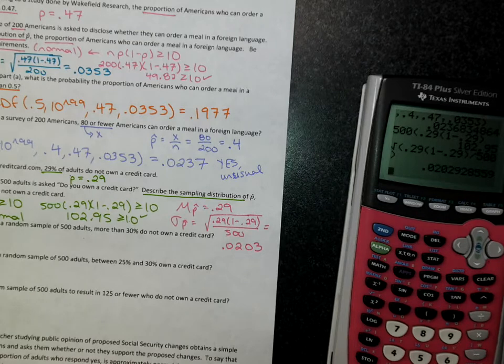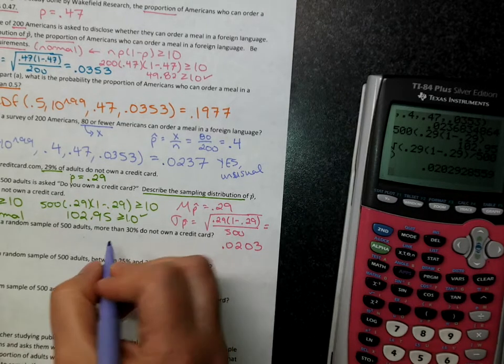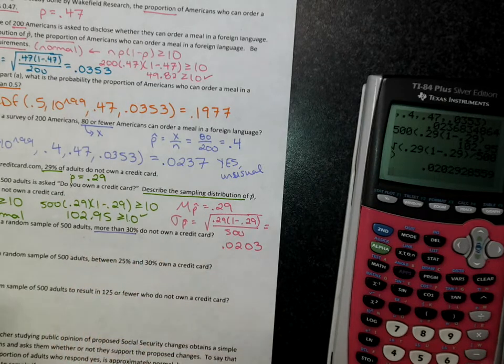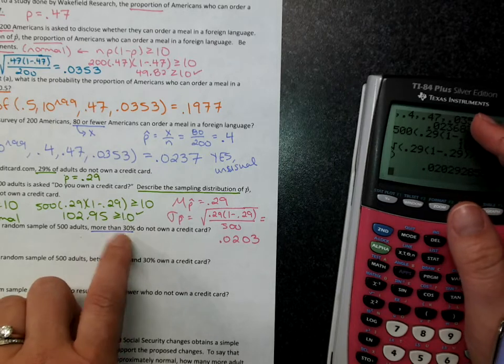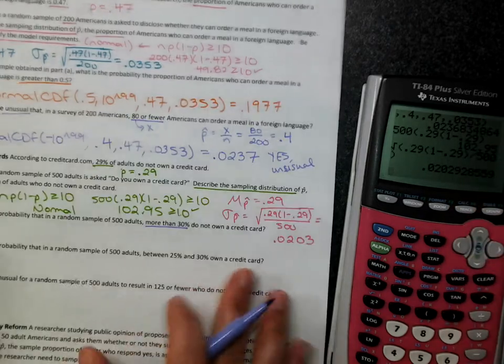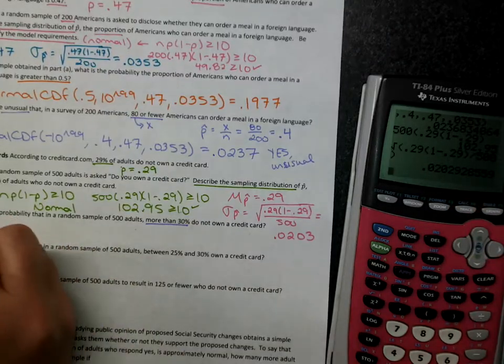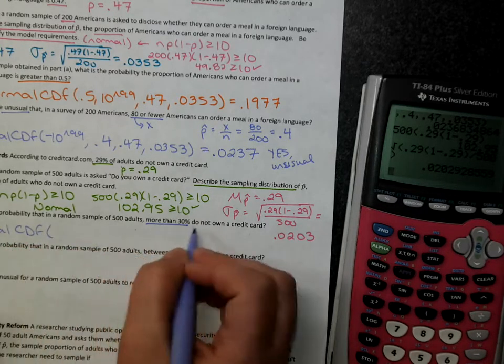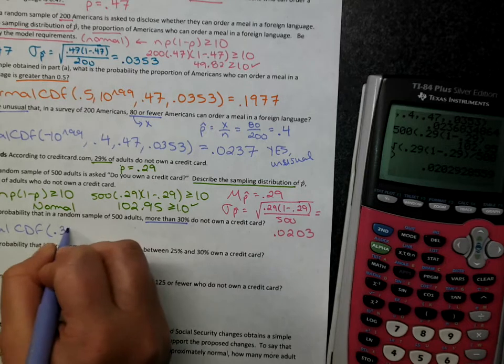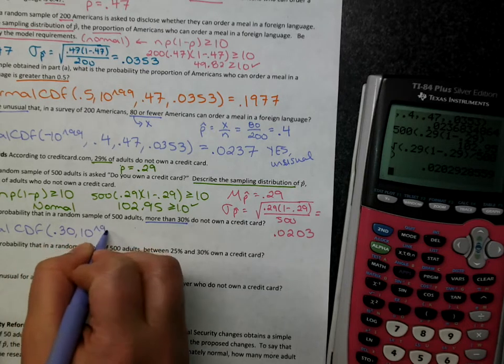Alright, the first question says, what is the probability that in a random sample of 500 adults, more than 30% do not own a credit card? So they're giving us a percentage, which means we don't have to do x over n. They've already done that. 30% is what we're working with. So normal CDF, more than 30% would be 0.30 to infinity.